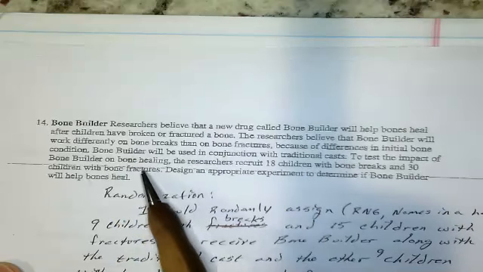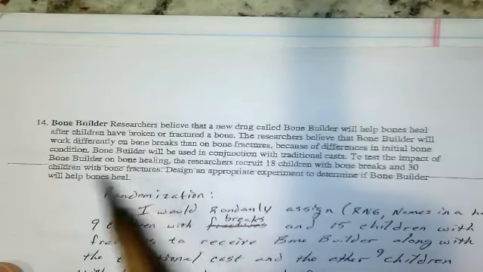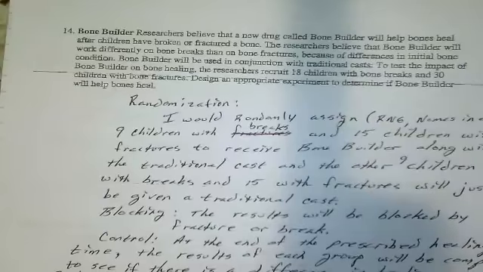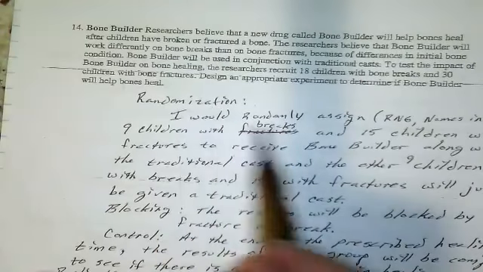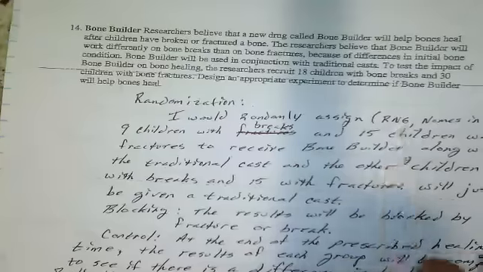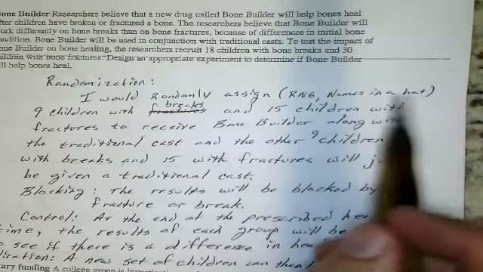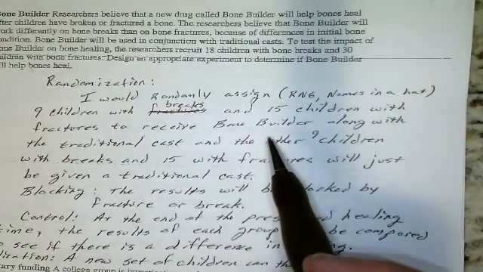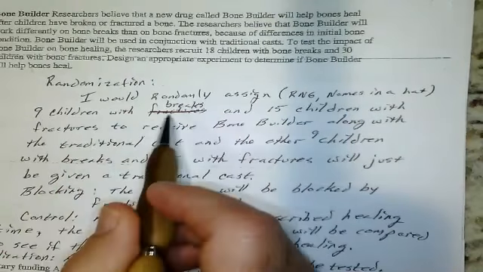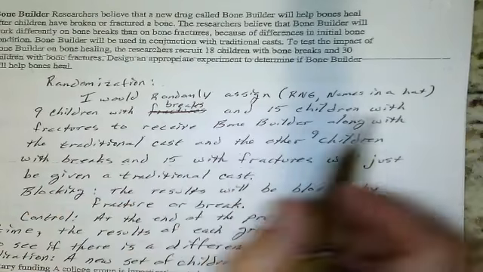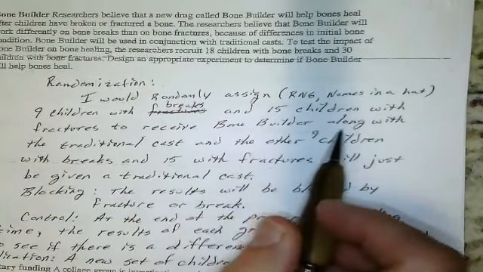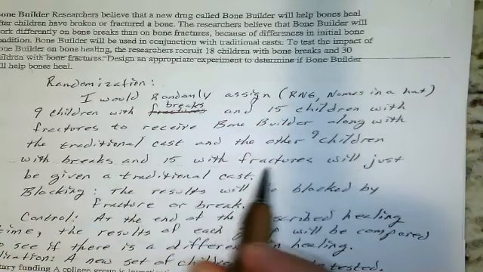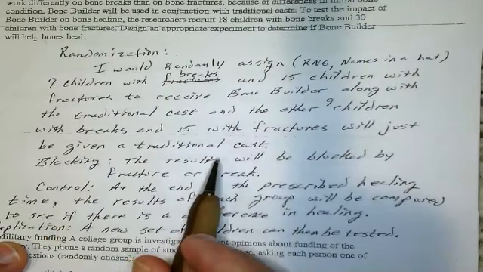So to test the impact, they recruit 18 with bone breaks and 30 with fractures. Design an appropriate experiment. So here we go. For my randomization, I would randomly assign, either using a random number generator, or putting their names in a hat and stirring it up really good, or in a box, or assign them a number and have those numbers generated, whichever. I'm going to assign 9 children with breaks and 15 children with fractures to receive bone builder, along with the traditional cast, and the other 9 children with breaks and 15 with fractures will just be given a traditional cast.